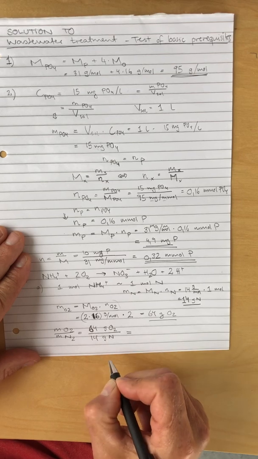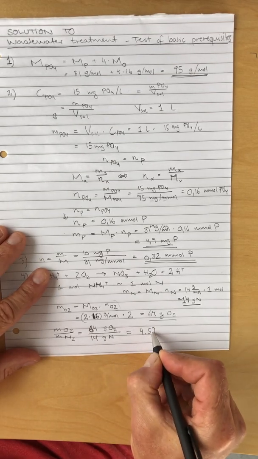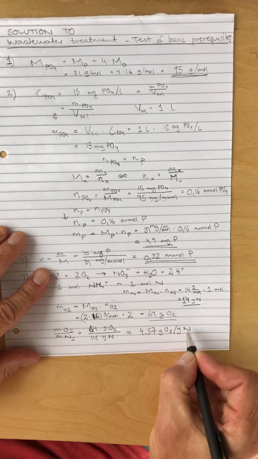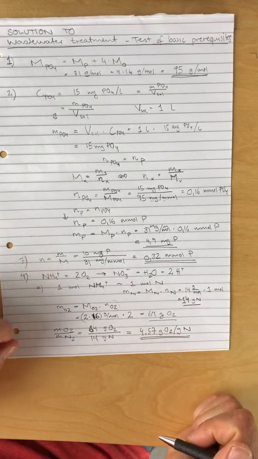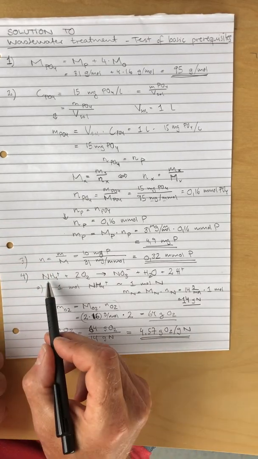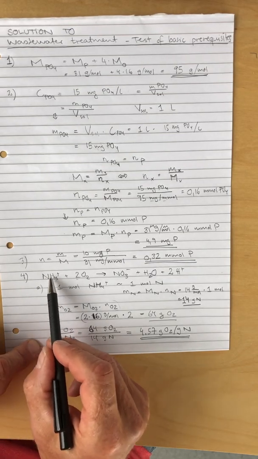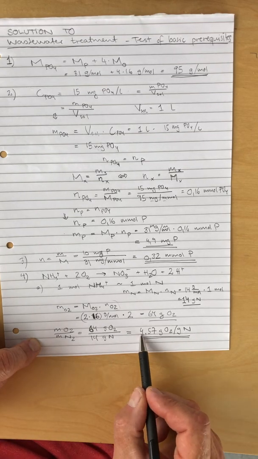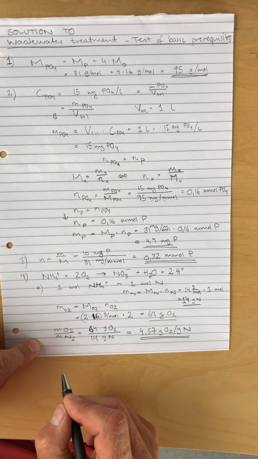So I just have to calculate this ratio, and that gives me 4.57 grams of oxygen per gram of nitrogen. So this is the oxygen consumption associated with oxidation of ammonia. For every 1 gram of nitrogen that I've got here, I need 4.57 grams of oxygen to oxidize it.